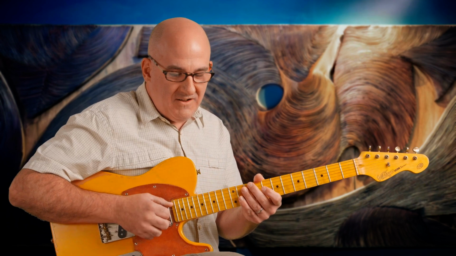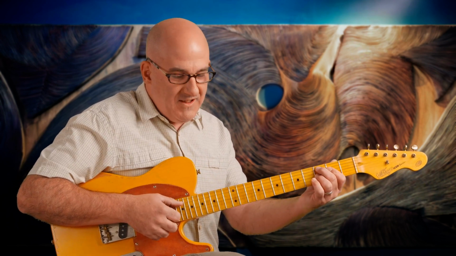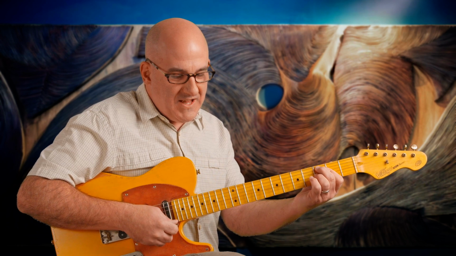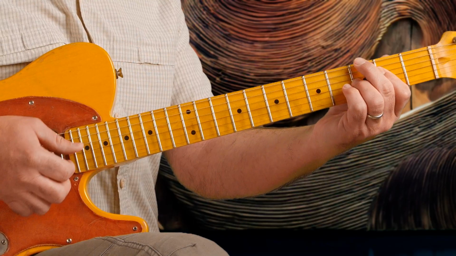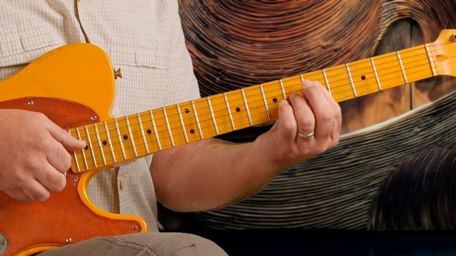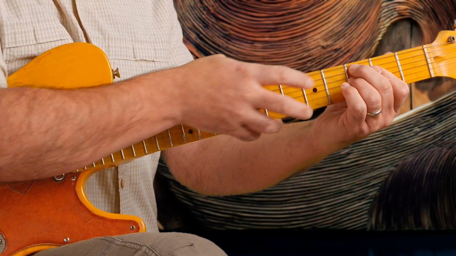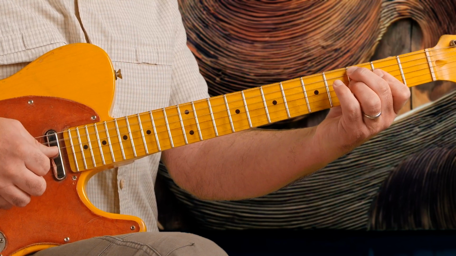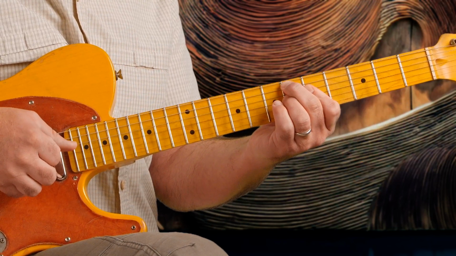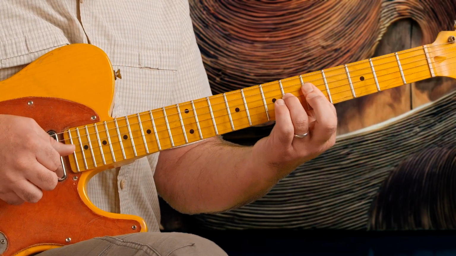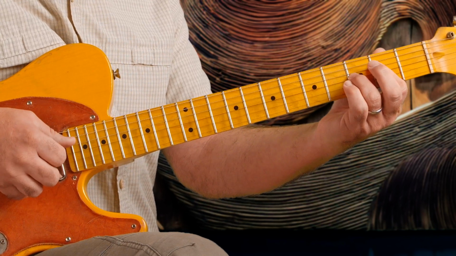C7 flat 9, no root, is C7. So let's take a look at C7 flat 9 with no root. It's the same as E flat 7 flat 9. Let's see. So we have the 3, flat 7, flat 9.